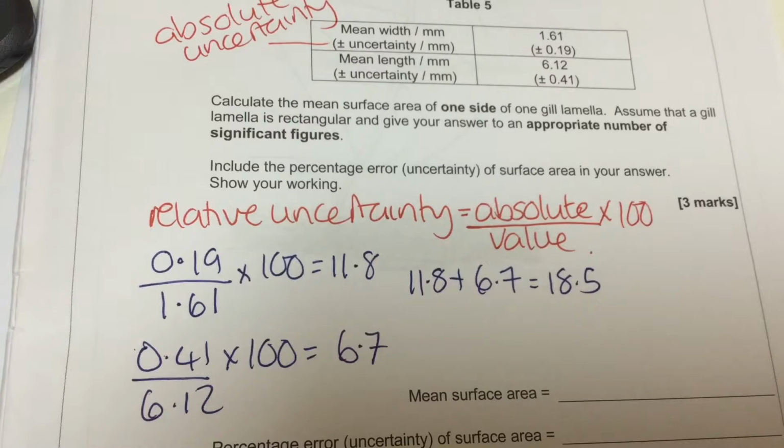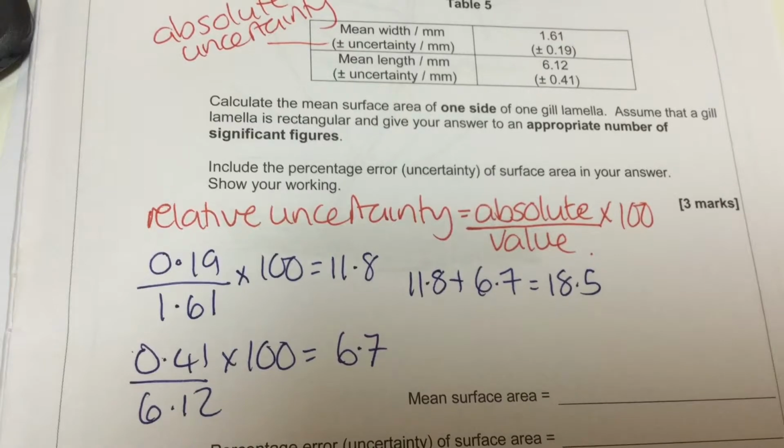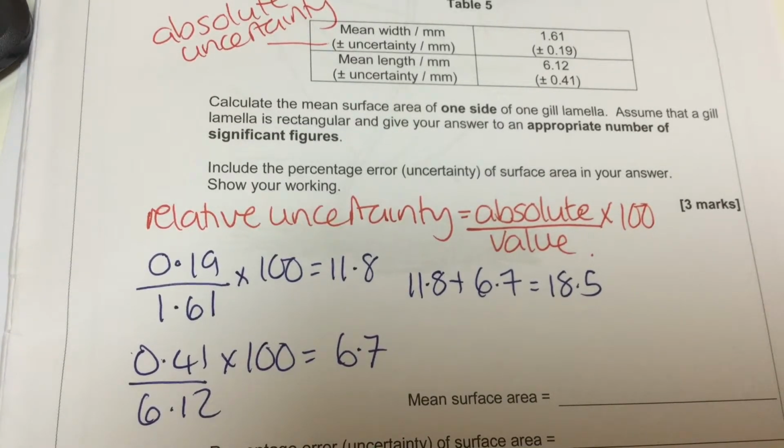Now, there I've labelled it the absolute uncertainty because what we're talking about is the minimum uncertainty provided by the instrument, basically. To make that a percentage uncertainty, what we need to do is divide the absolute uncertainty by the actual value and then times it by 100. So to work out our percentage uncertainties, we're going to do 0.19 divided by 1.61 times 100. And we're going to do 0.41 divided by 6.12 times 100, and that's going to give us 6.7.